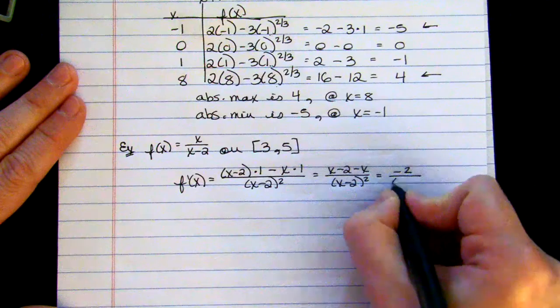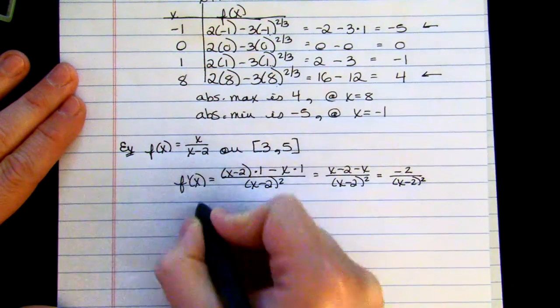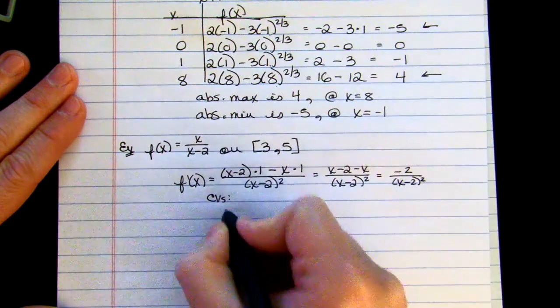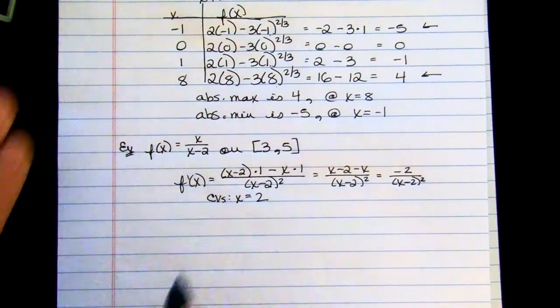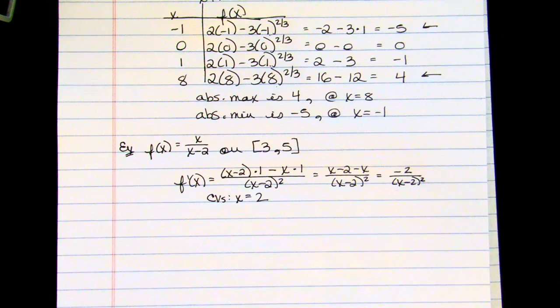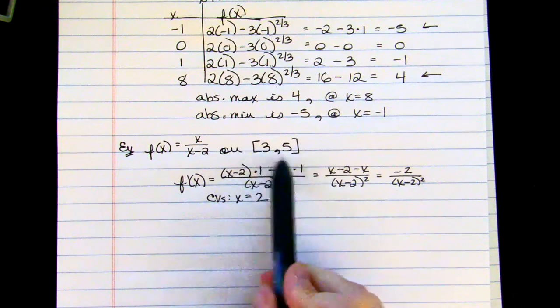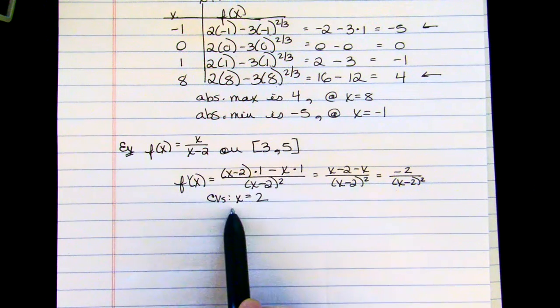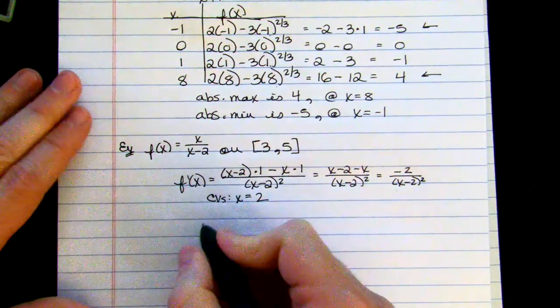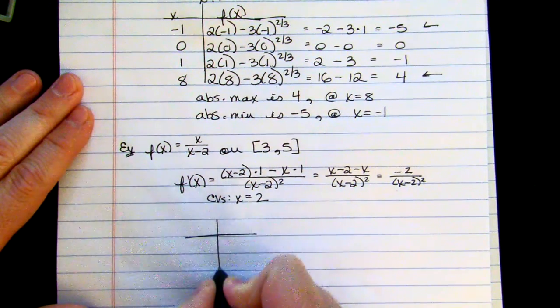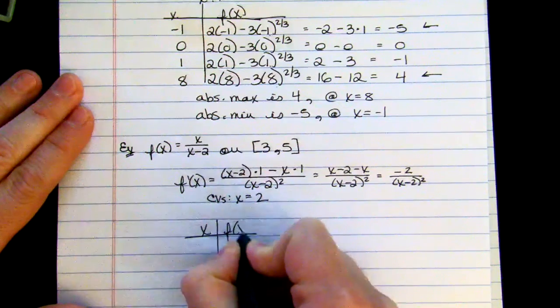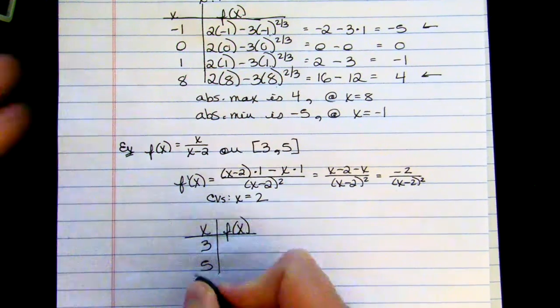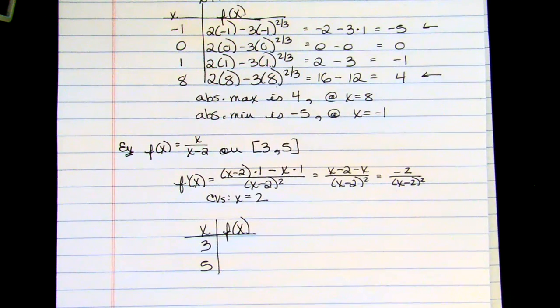This is negative 2 over x minus 2 squared. Numerator never equals 0, but the denominator equals 0 at x equals 2. However, I don't care about this critical value. I only care about critical values that would be within this interval, and I don't have any of those. 2 is outside my interval. So, when I go to make my table, I'm not going to put any critical values in there. I'm only going to put the endpoints in there. I'm only going to deal with 3 and 5. Go finish off the problem.